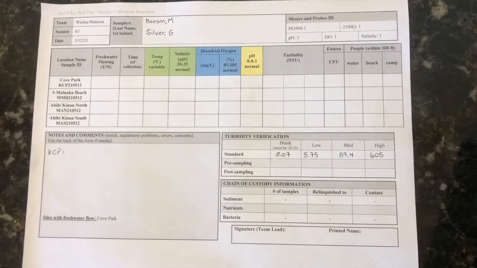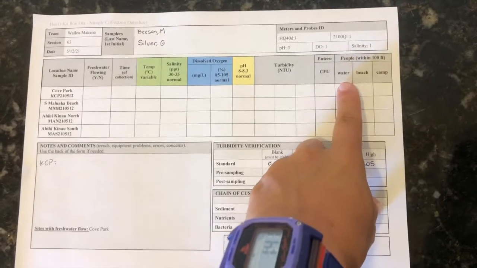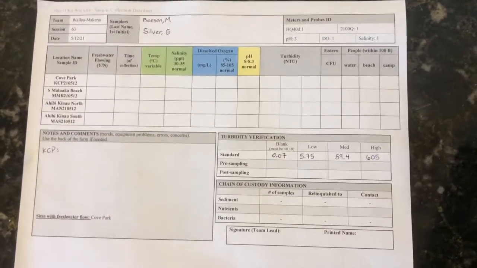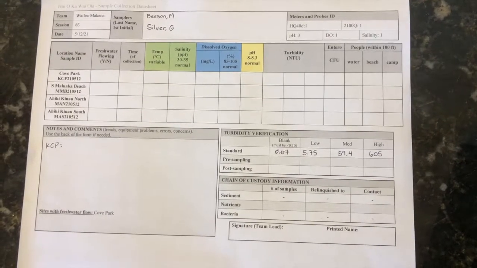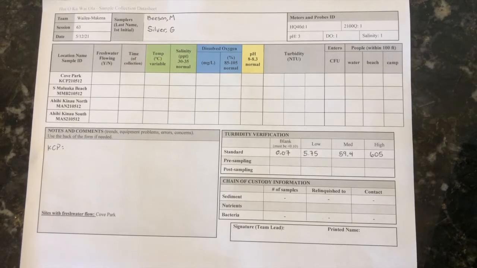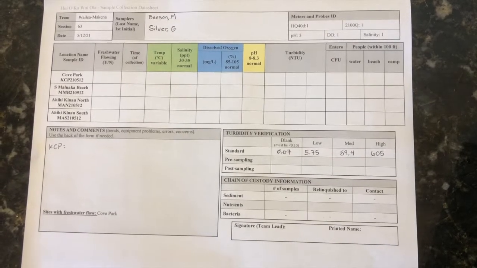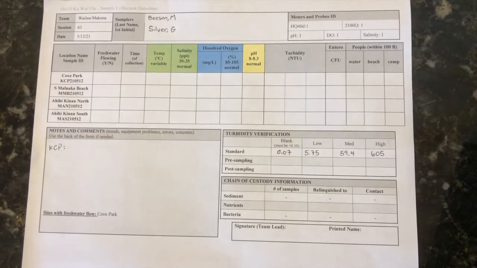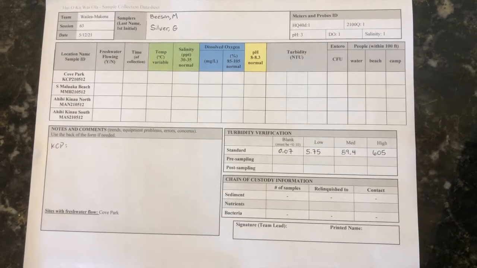Record the number of people that are on the beach, in the water, and camping within 100 feet of the site. If there are people walking along the beach, simply take a snapshot and only count the people within 100 feet at that exact moment. The idea behind this data is to record any observations that may help explain the data collected for that day.